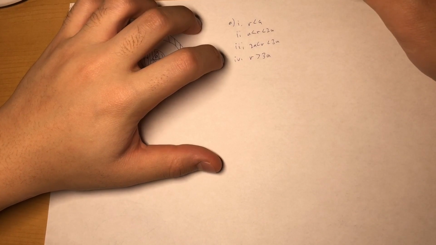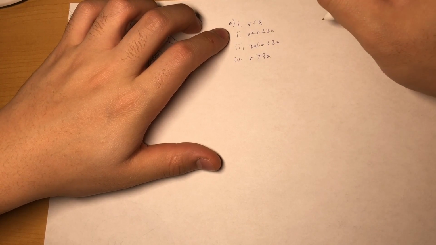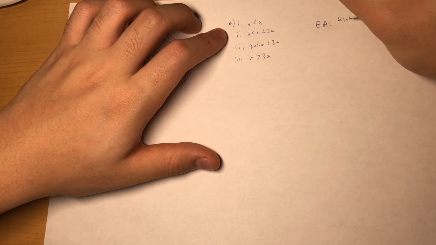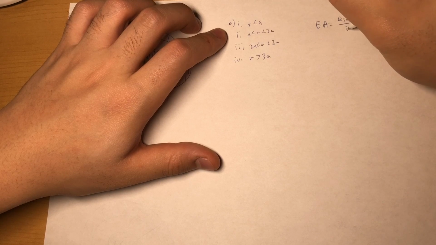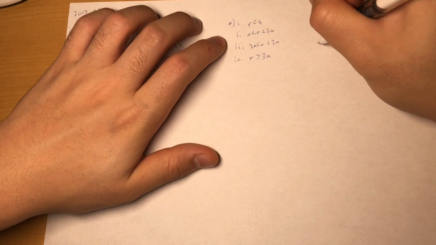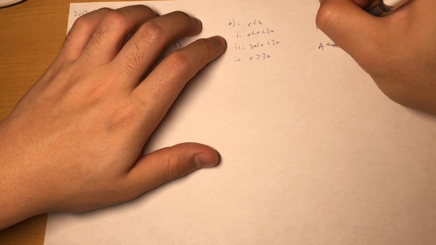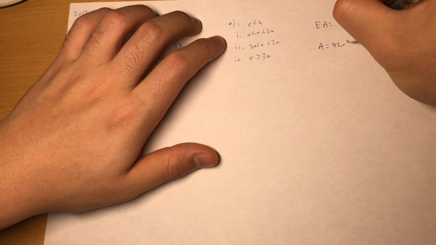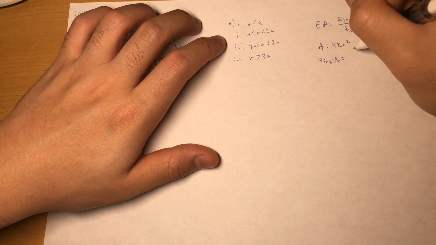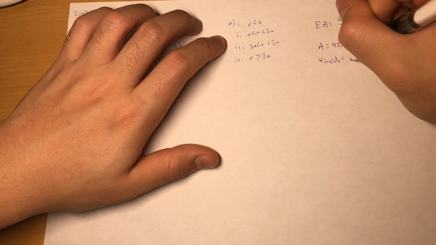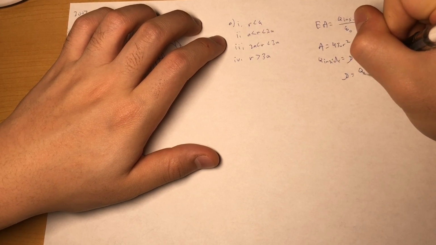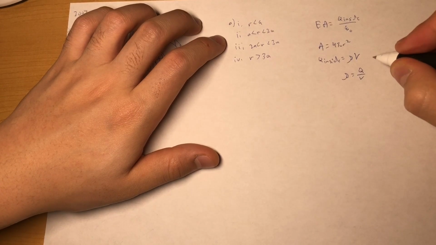Okay, so for part 1, where the radius is less than a, you start out with Gauss's law, as asked. So EA is equal to Q inside over epsilon naught. A in this case is equal to 4 pi r squared. Q inside is equal to rho V. Rho is equal to the total charge over the volume, and these two V's are different.